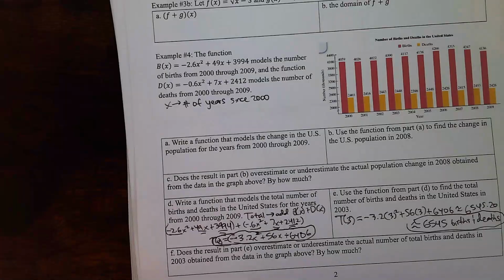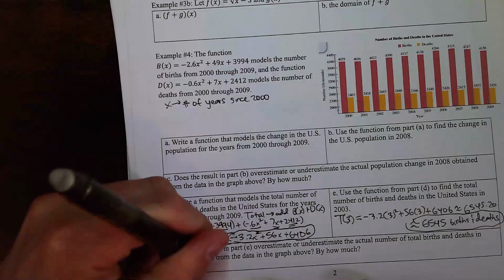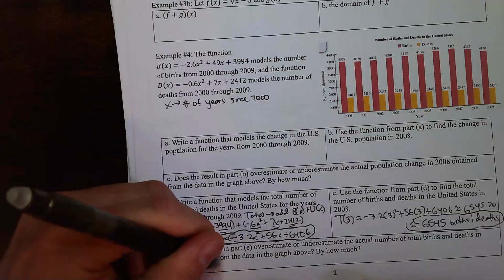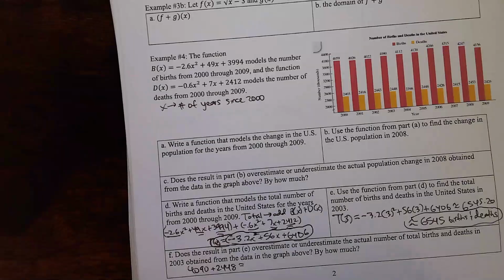F, does the result from part E overestimate or underestimate the actual total number of births and deaths in 2003 obtained by the graph? So first off, let's go find what the graph says. So the graph, we have 4,090 births plus 2,448 deaths.